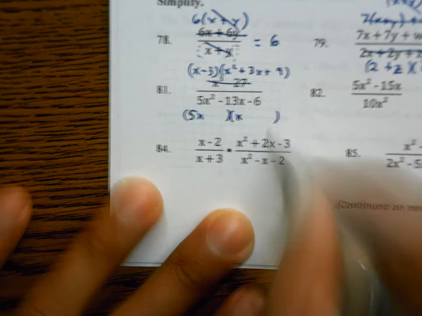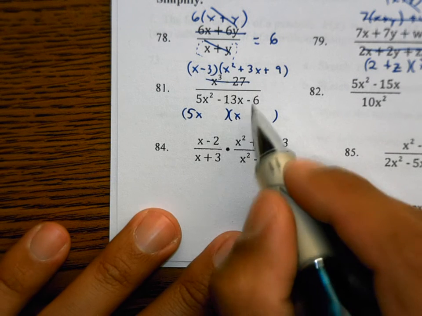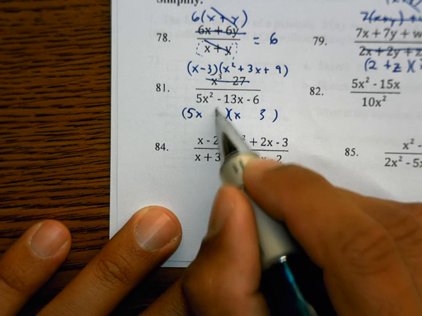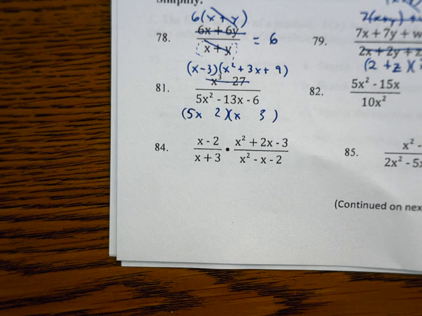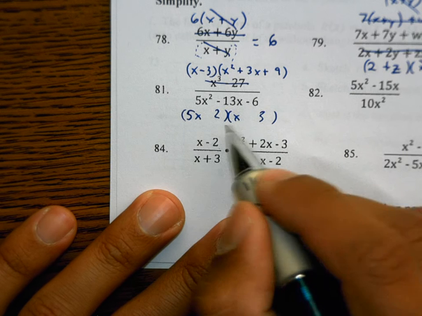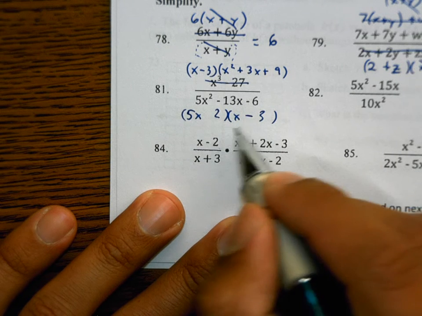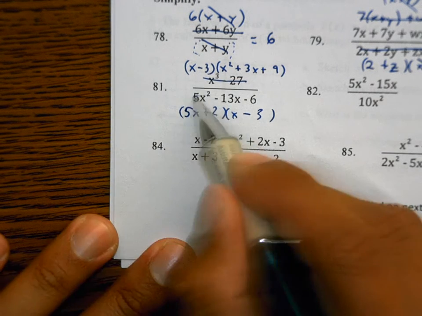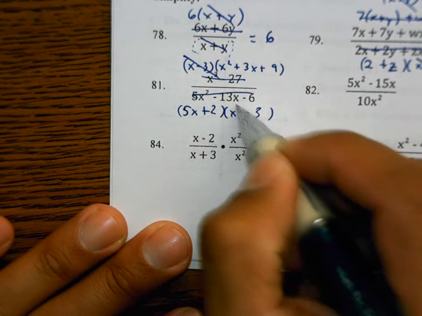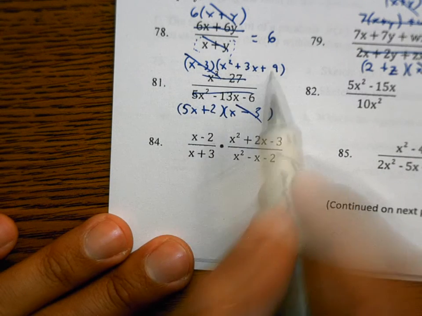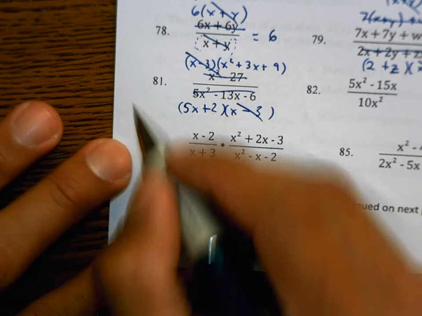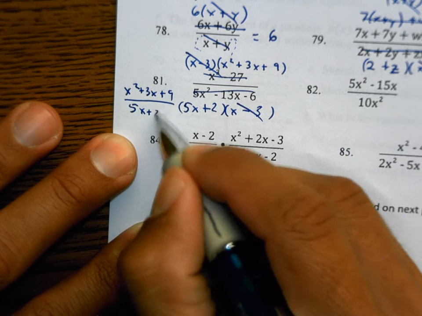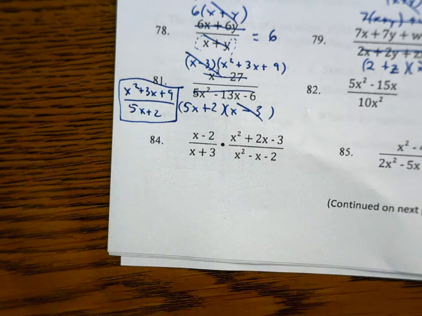Down here, I'm going to use guess and check. I have a feeling that with this 6, I'm going to have to use a 3 and a 2 because x minus 3 is the only thing that might reduce. So I'm going to try it like this and see if that works. 15 minus 2, negative 15 plus 2. Negative 15 plus 2 is negative 13. That would work. These two things could cancel. You'd be left with this on top and this on bottom as my final answer. x squared plus 3x plus 9 on top, 5x plus 2 on bottom is what I'm getting.